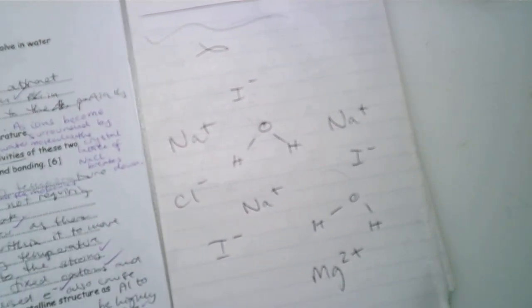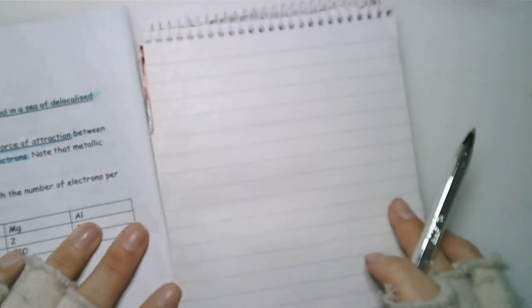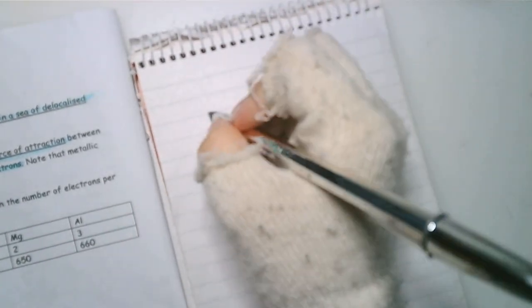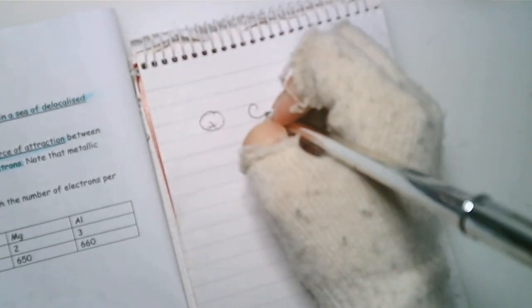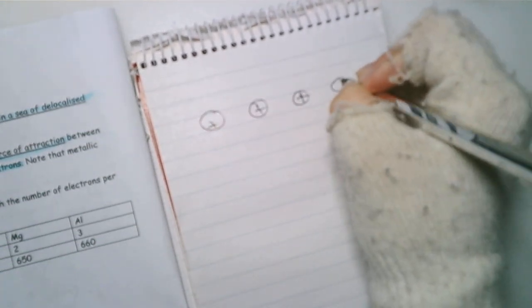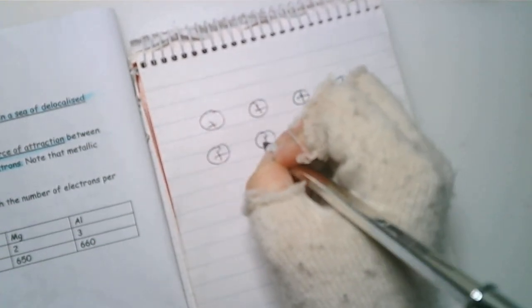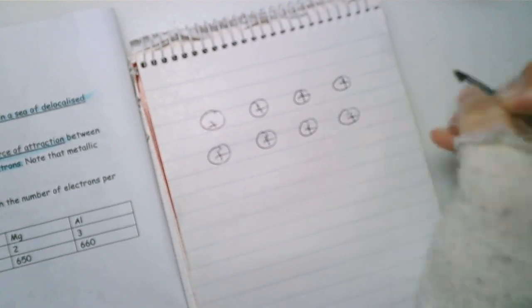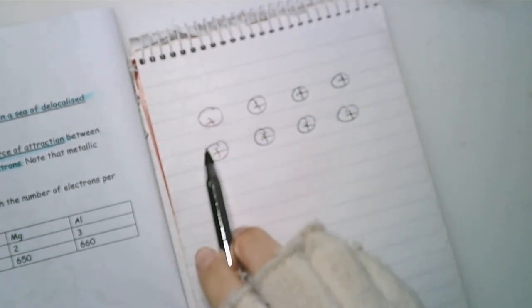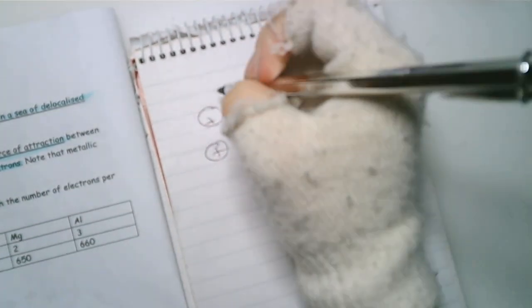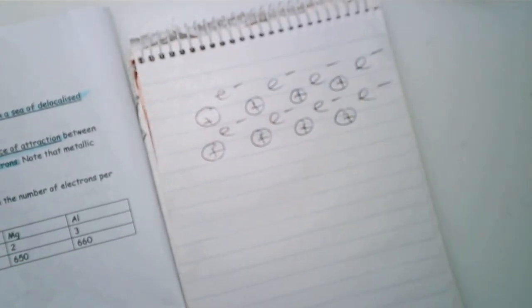And then there's also, briefly mentions metallic bonding. Metallic bonding isn't terribly difficult, really. You have a bunch of metal cations all in a lovely little row like this. So it's metal cations embedded in the sea of delocalized electrons. So that's your little sea. They like calling it a sea because it moves around, I guess.